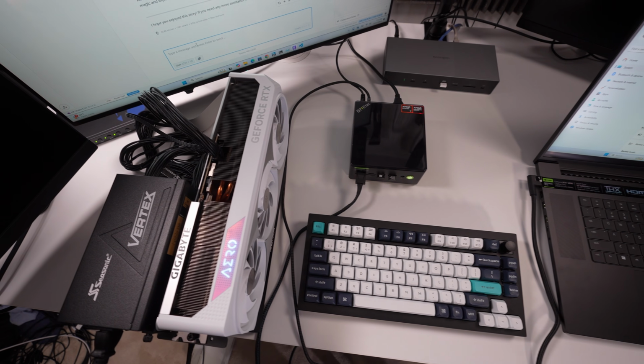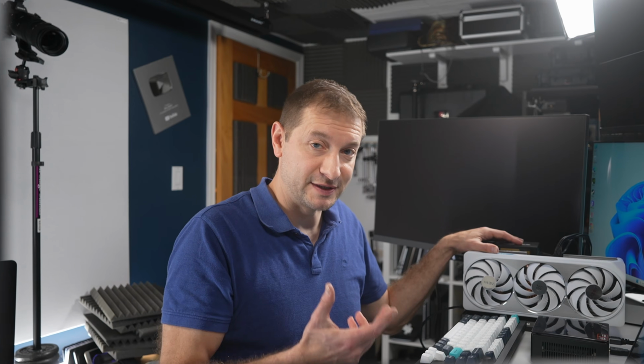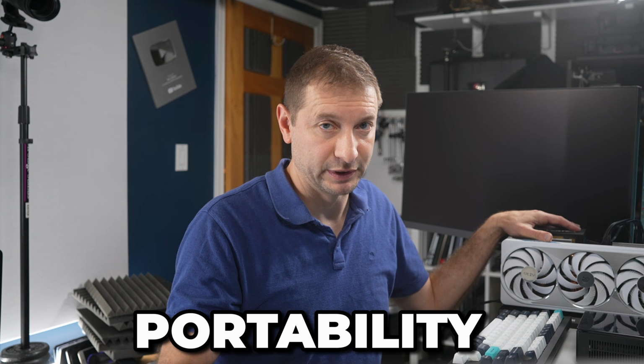So going by these spec differences alone makes the desktop GPU far more powerful, and it seems like it's going to be better for running large language models, right? Well, that's not always the case, especially in the case of portability. We'll get into that shortly.